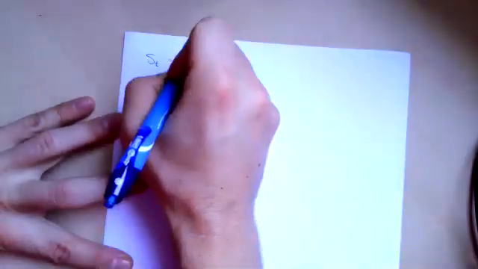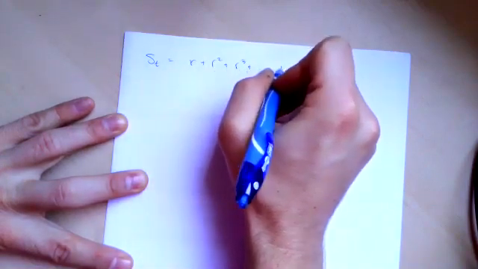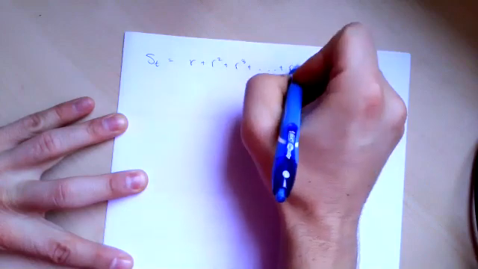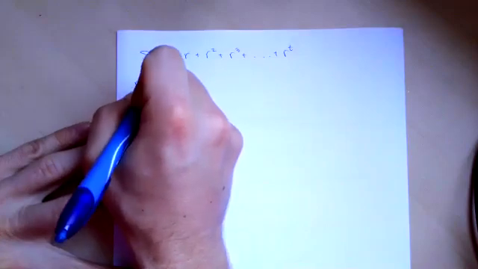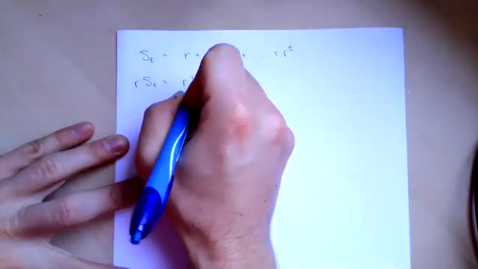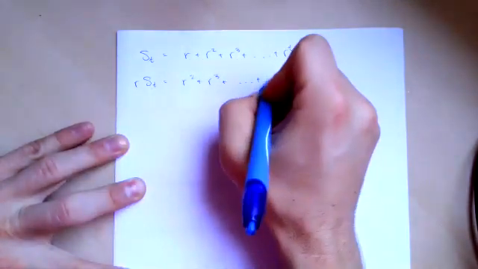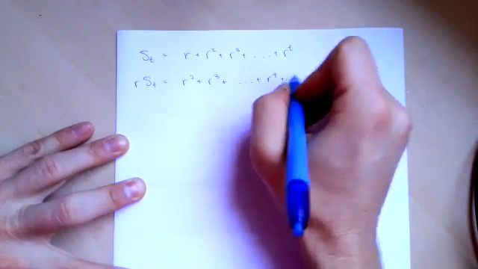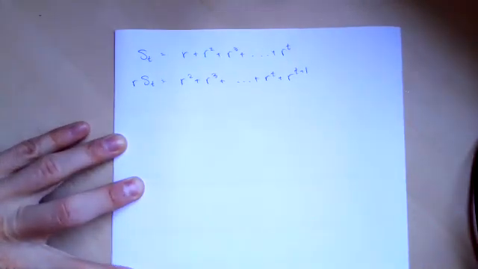So real quick, our s sub t is just going to be r plus r squared plus r cubed plus, now let's only take a finite number of terms. And instead we'll do this properly and take our limit as t goes to infinity in the end. So then r times s of t is now r squared plus r cubed plus, well, in this case, the last term is going to be r to the t plus 1, since I took everything there and multiplied by r.